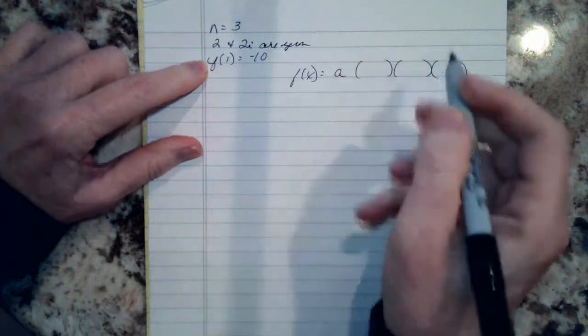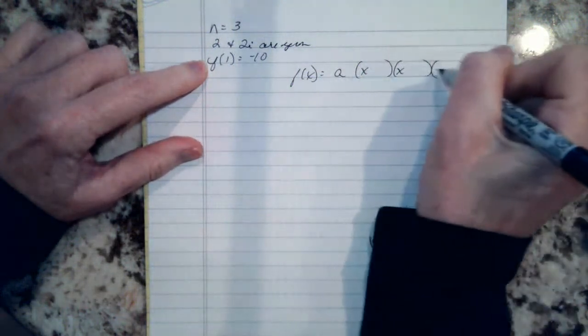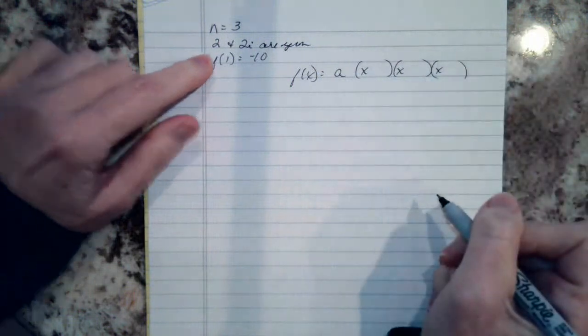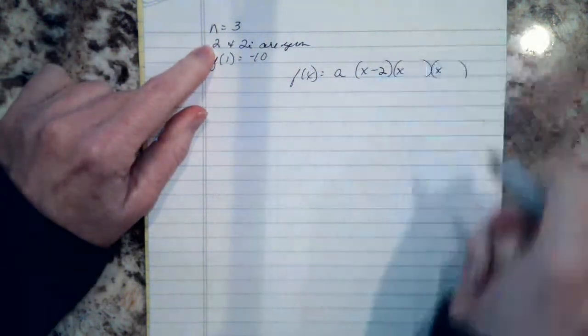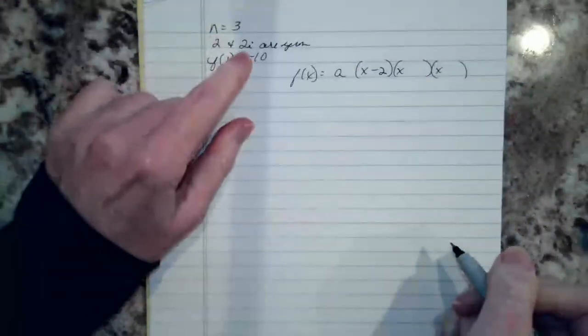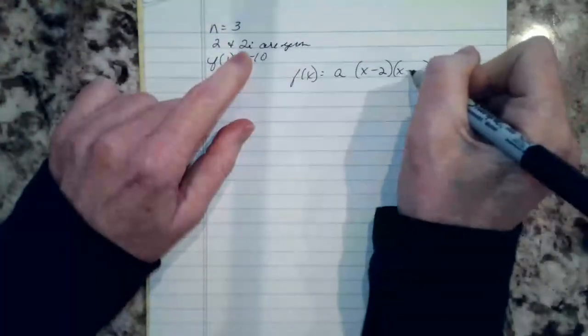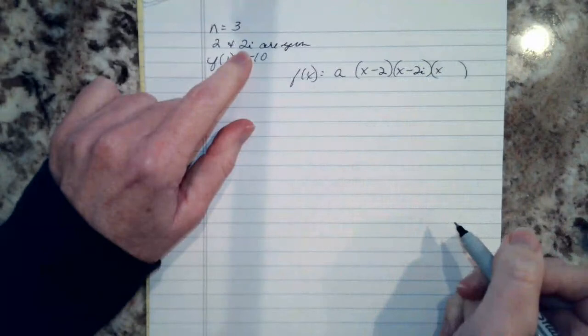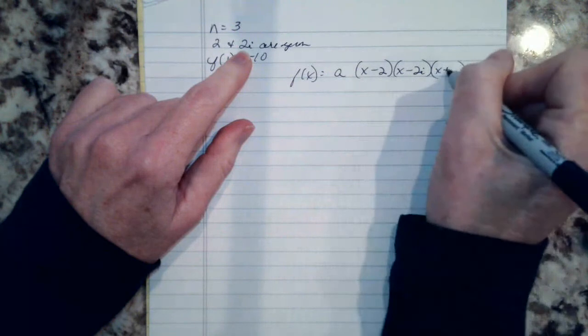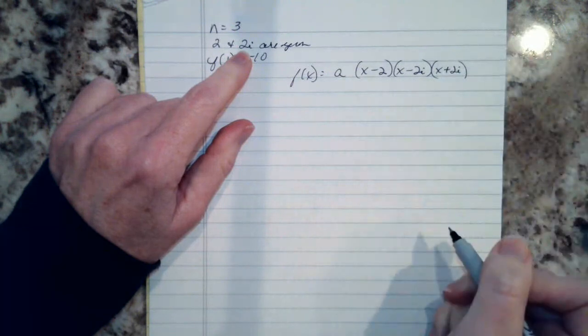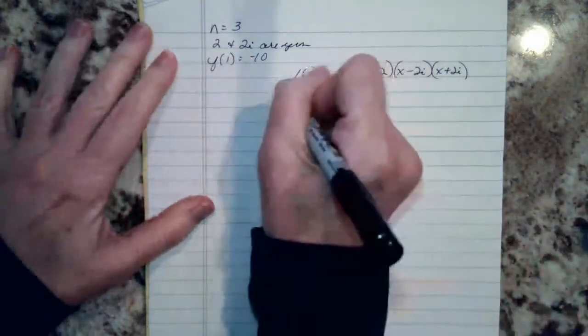Okay, we need to put in our x's. This is always going to be x's here. We've got a 2. It's a positive number, so you want to put in x minus 2. We've got 2i. That's a positive number, so you want to put in x minus 2i. And anytime you've got a non-real number, you're going to have its conjugate also. So x plus 2i. Okay, let's keep moving.